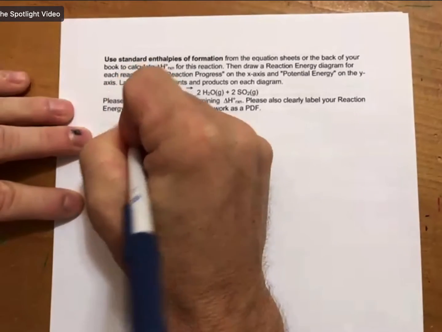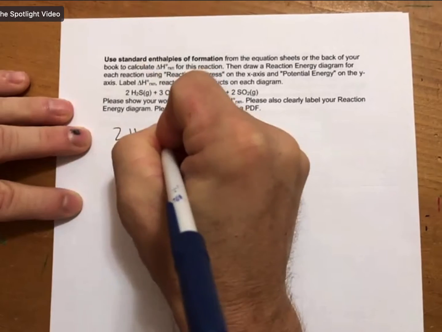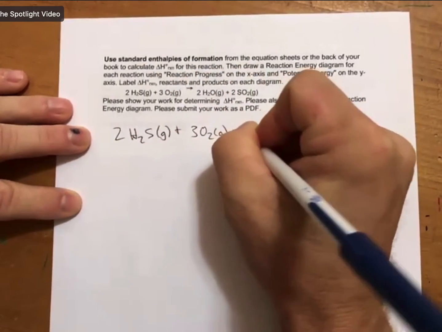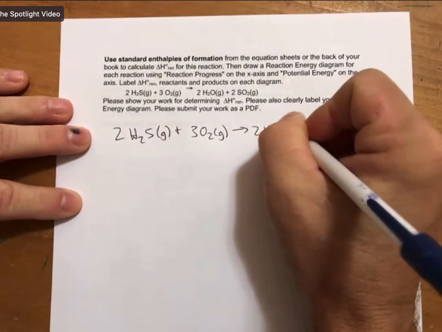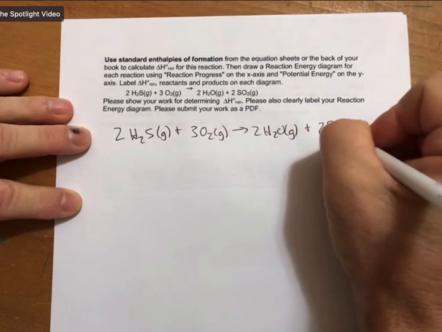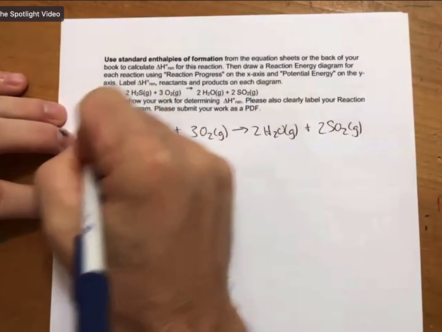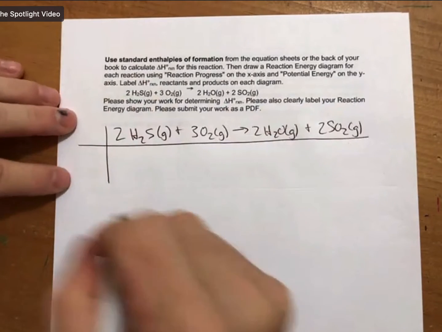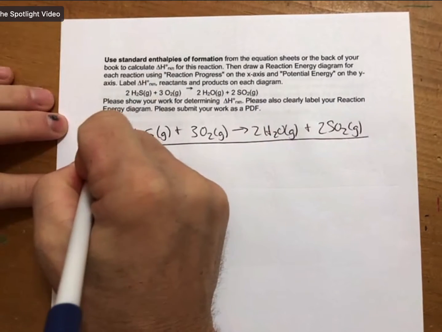I'm going to write the reaction itself. And then I'm going to make a little table.